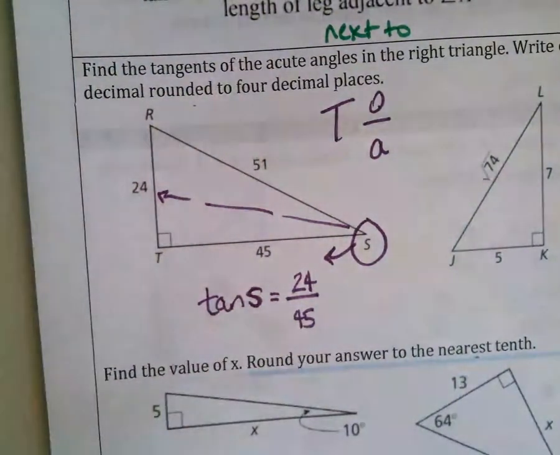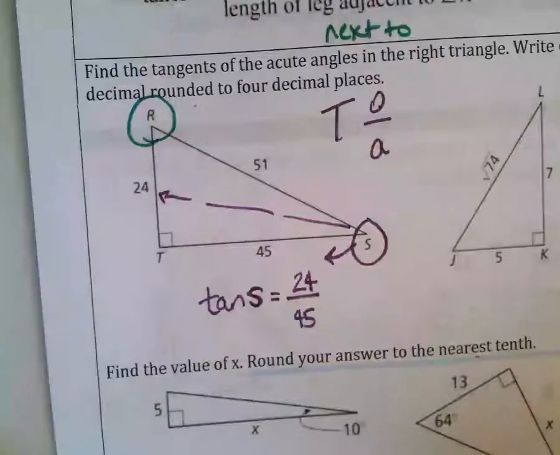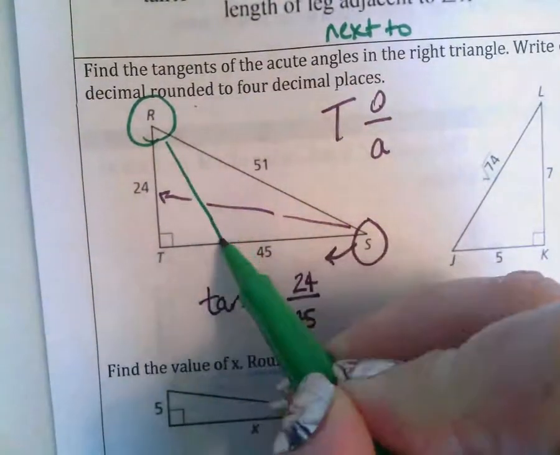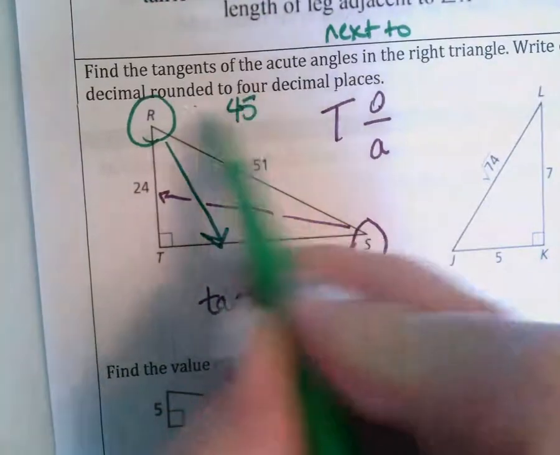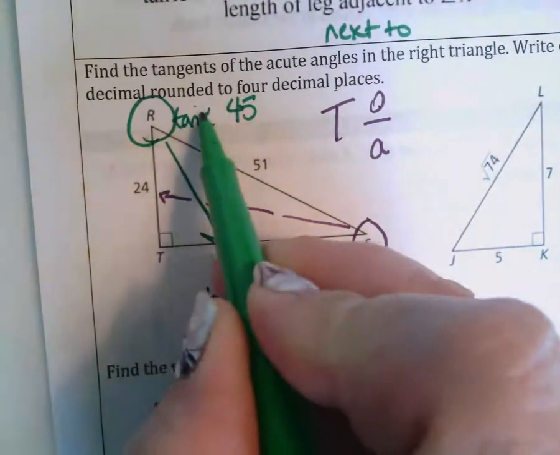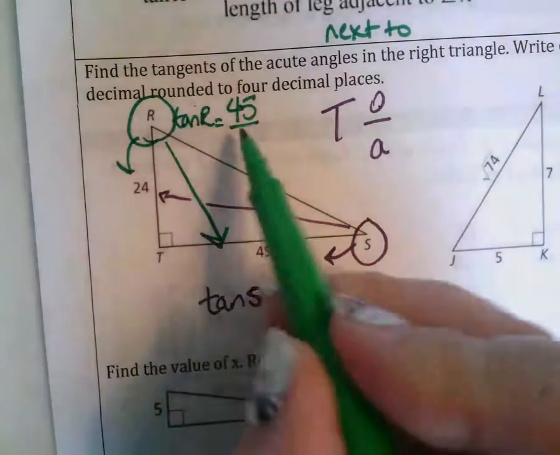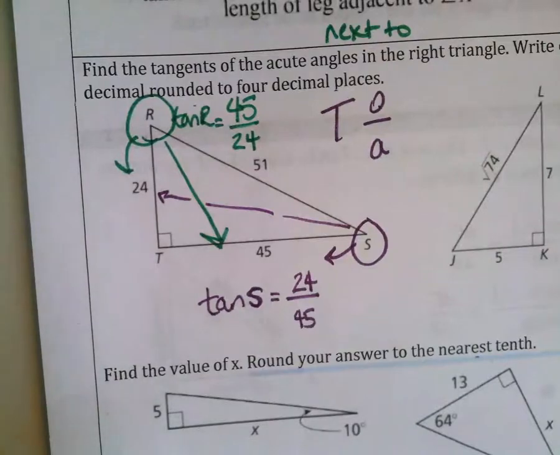If I'm looking for the tangent of R, I'm doing a different angle now. I'm going to look for the opposite, 45, over the adjacent, 24. And remember I told you that we're actually doing these as proportions?